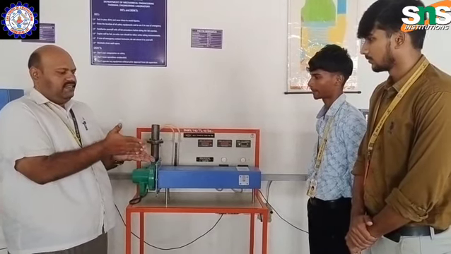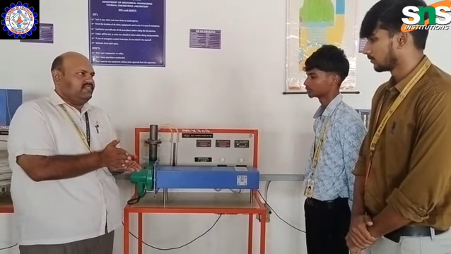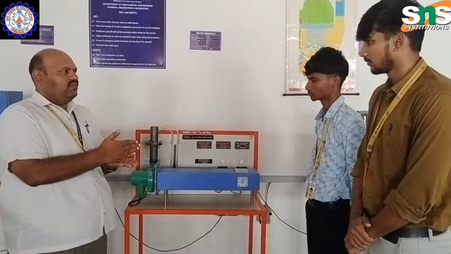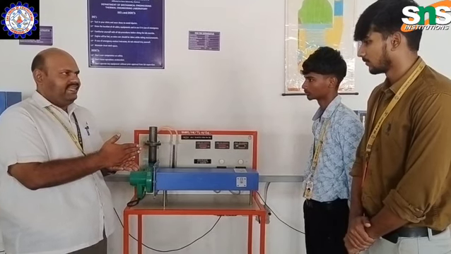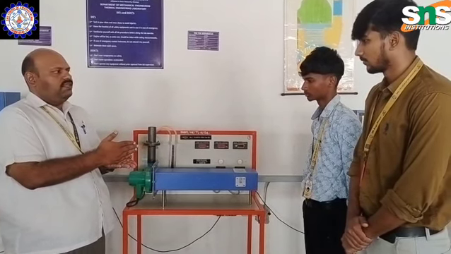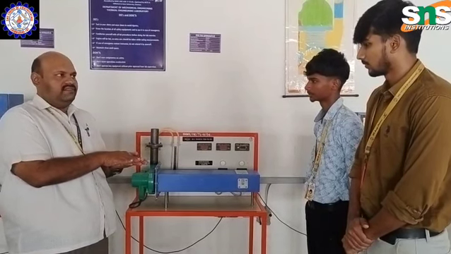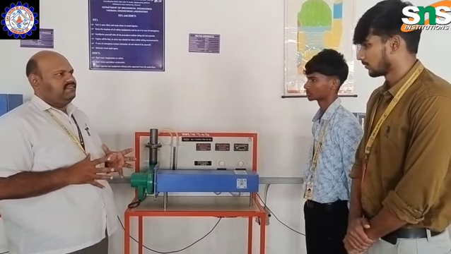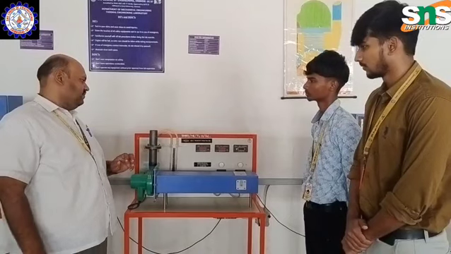If you weld like this, it is a corner joint or L joint. When you weld like this, it is a T joint, where we weld both the sides and make the alphabet T. Another one is the lap joint, where one plate lies over the other. So these are the major joints, and we have different applications of them.